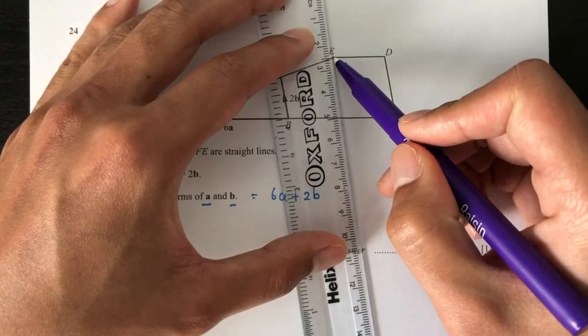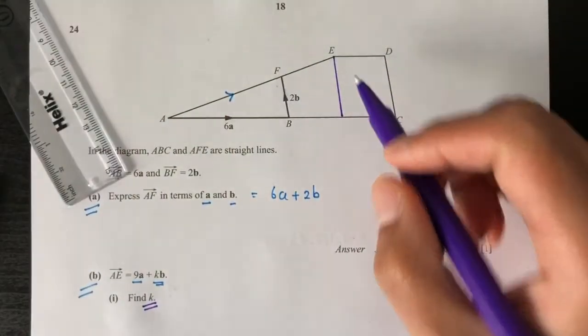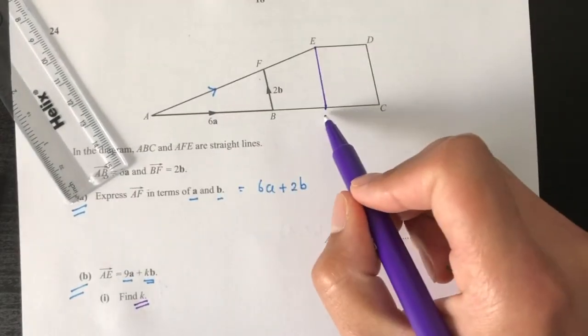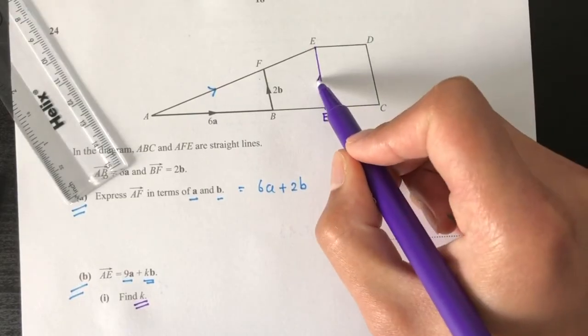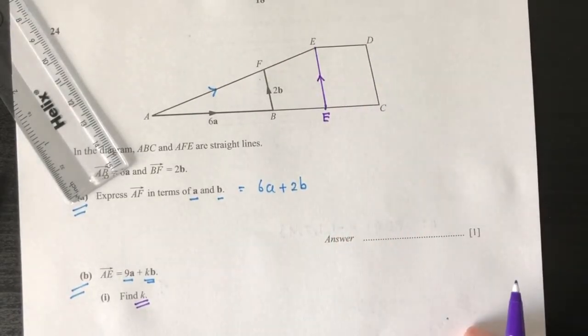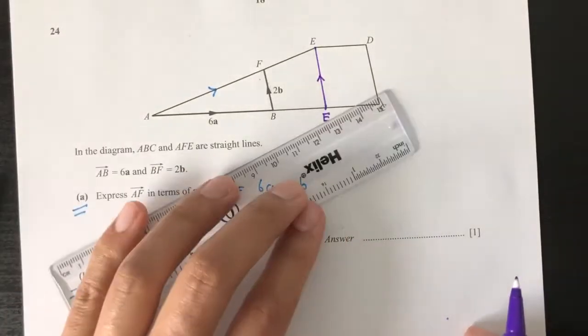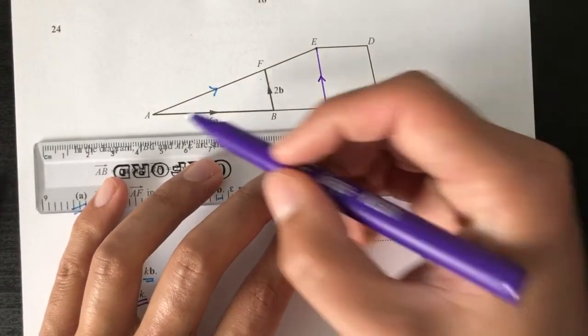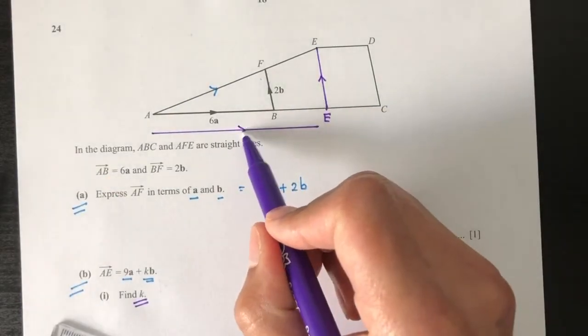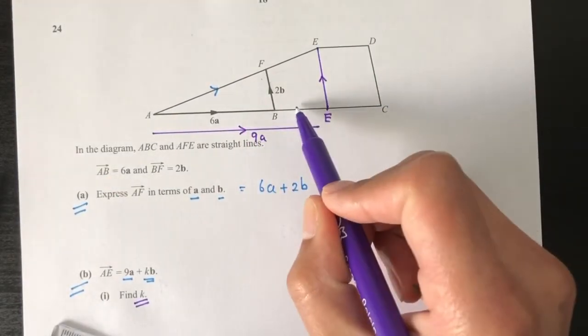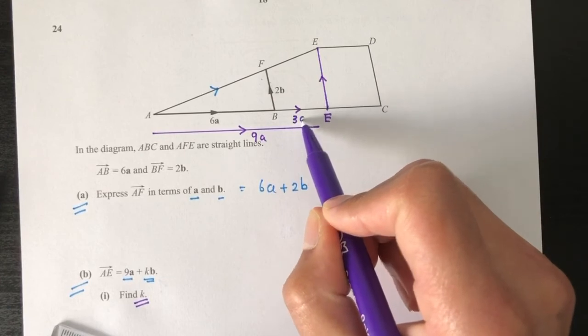So here we will have something like this. That will be your point E in this direction. Now we just have to use ratio to find the length of this. So this is 9A. So BE will be just 3A.